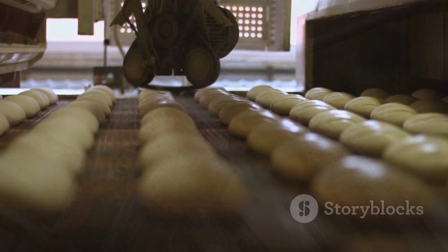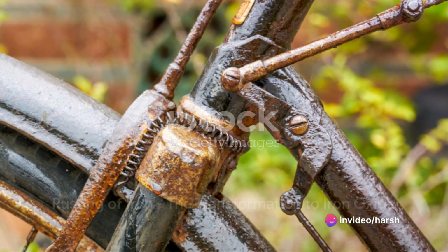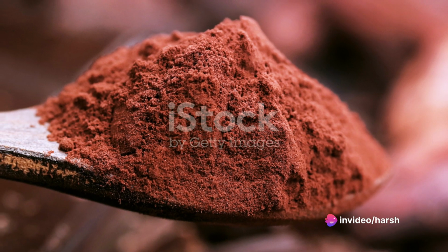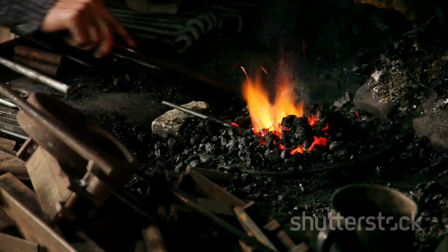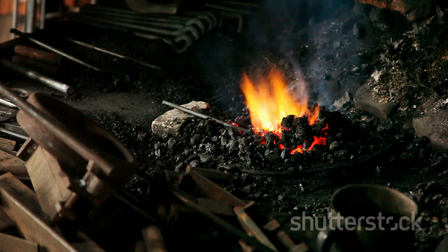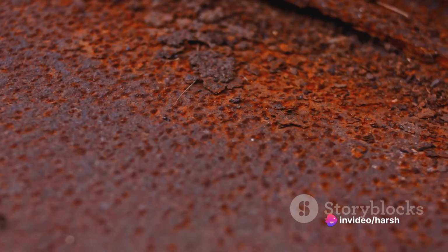completely new product. Moving on, consider a rusty bicycle or a weathered garden tool. The reddish-brown substance you see, known as rust, is actually iron oxide. This is formed when iron reacts with oxygen in the presence of water, a process called oxidation. This chemical change alters the properties of the iron, resulting in the formation of rust.